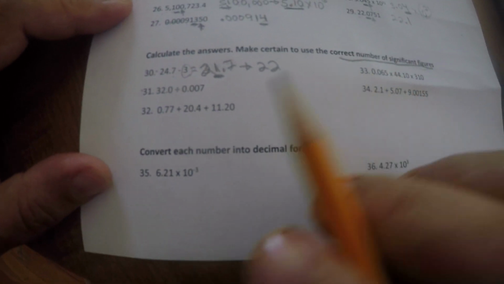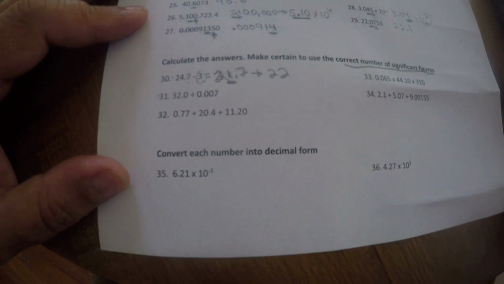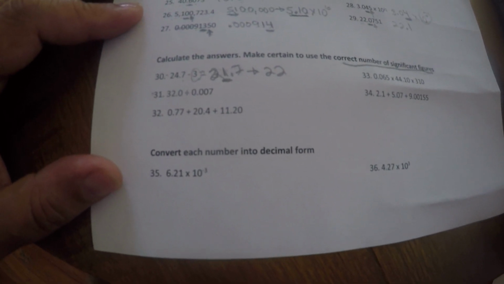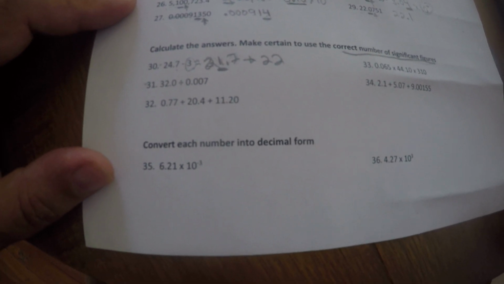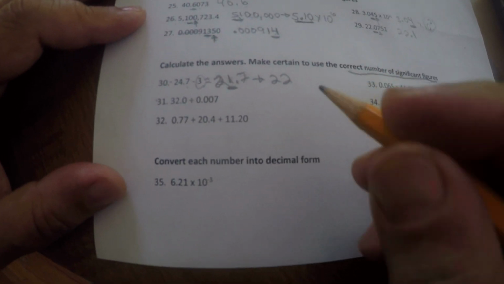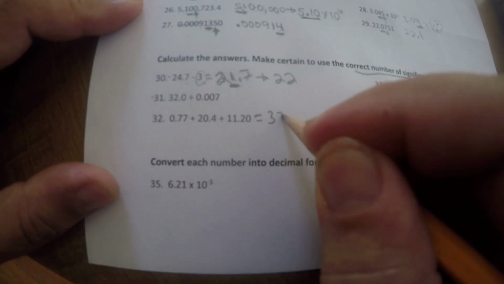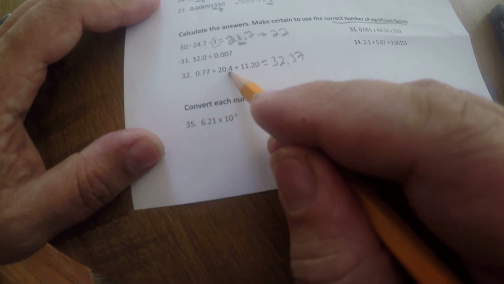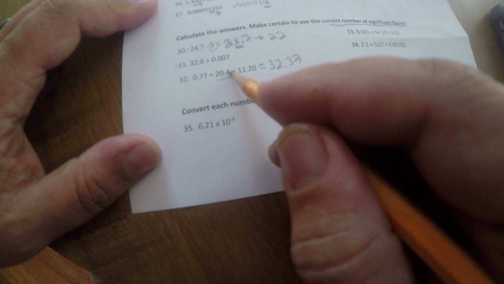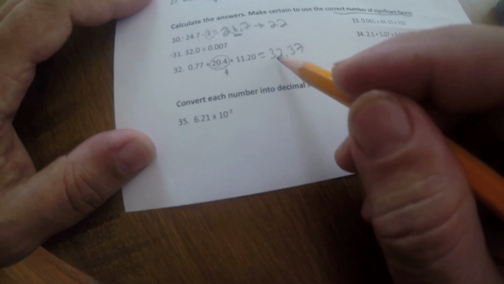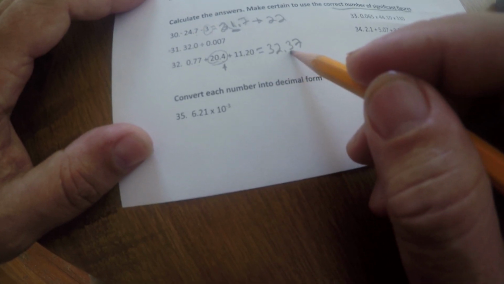We're going to move on to our next one here. First, we need to do our math. Give me a second while I try to get a calculator. So we have 0.77 plus 20.4 plus 11.2. Our math here is 32.37. Now we look for the term with the fewest number of decimals. We have 2 decimals here, 1 decimal here, 2 decimals there. So this is our term with the fewest number of decimals. We go to the 10th place. So in our answer, the significant figures are going to go to the 10th place.